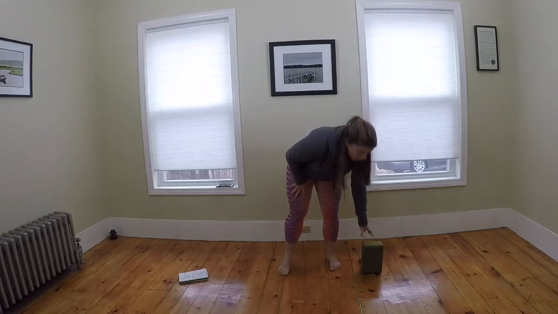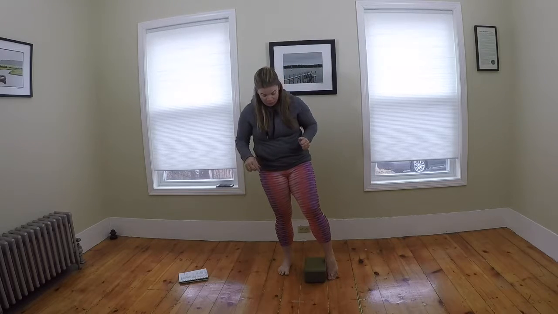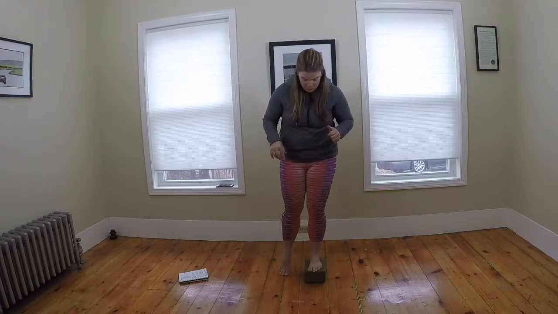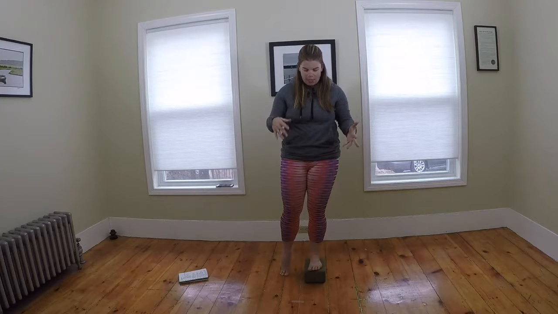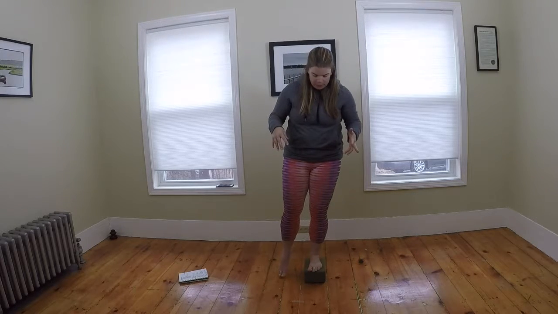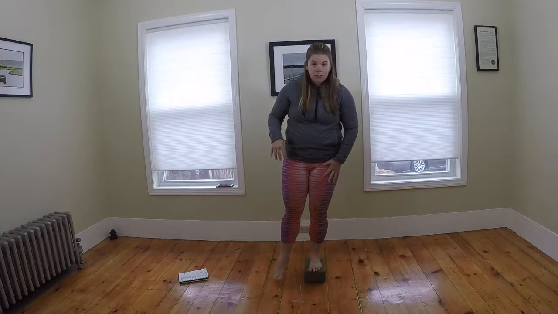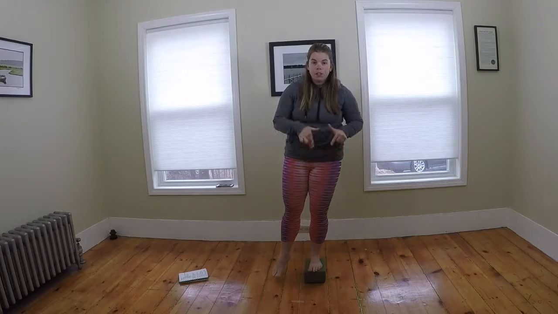Now I'm going to show you what it looks like when the foot is stabilized and how the pelvis has to move around it. You can do this on the ground, but I'm going to do it on a block just to exaggerate what's happening, so maybe you can see it a little more clearly. If I externally rotate my standing leg, because the foot is fixed, the thigh bone has to stay where it is and the pelvis has to move around the thigh bone.